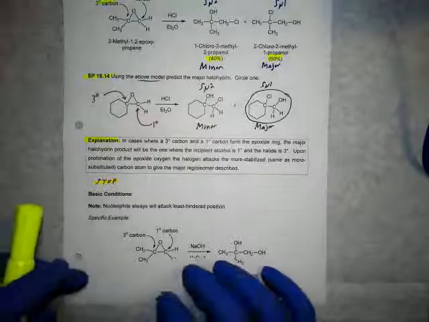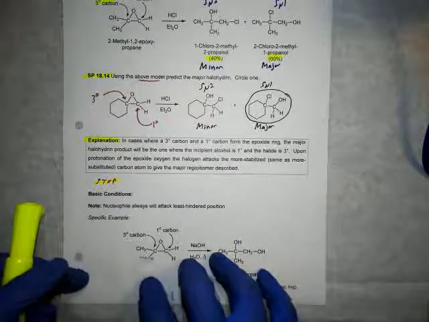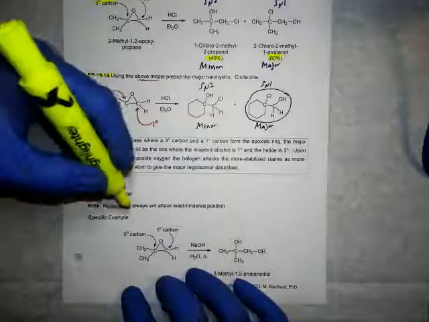Okay, we're going to finish up chapter 18. I'm at the bottom of page 110. What we just talked about was ether cleavage and epoxide ring opening. We're going to continue with the epoxide ring opening, only now we're going to change it to basic conditions.